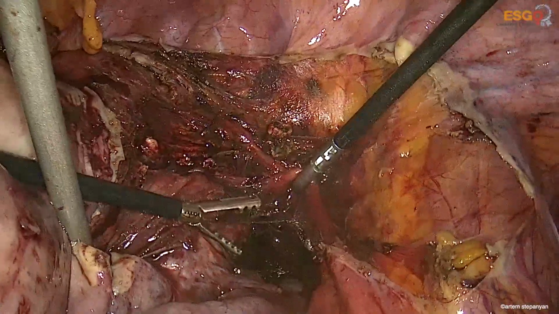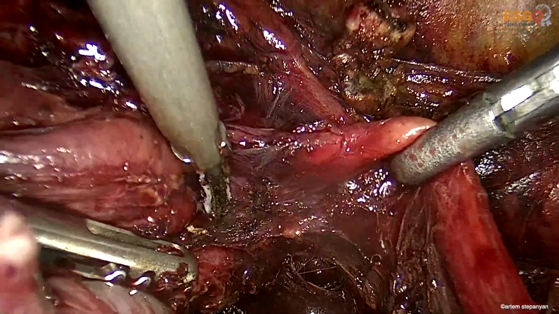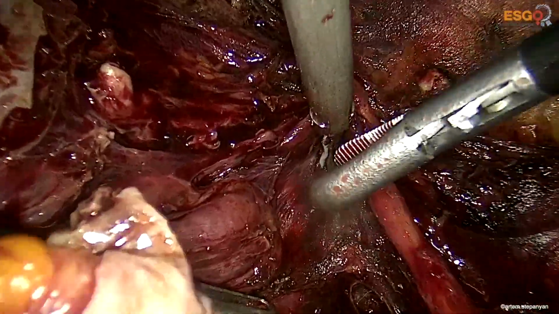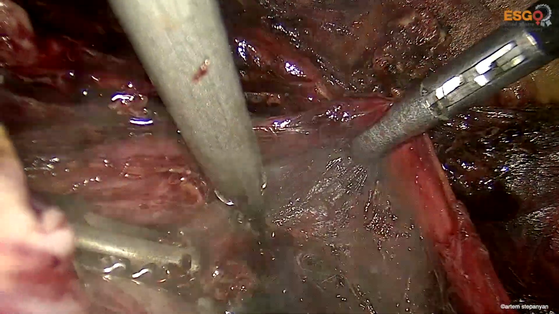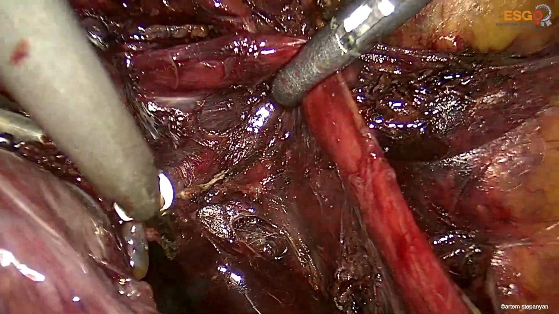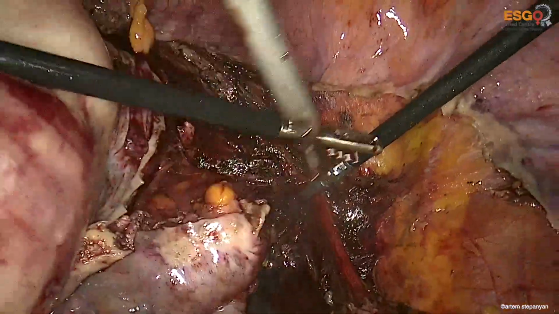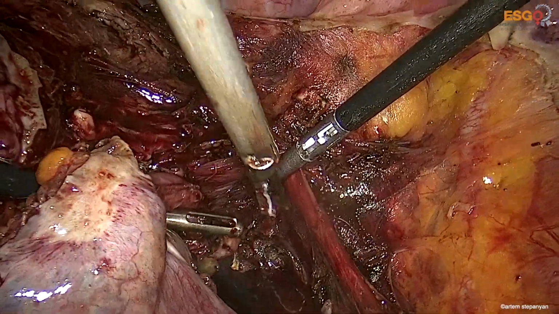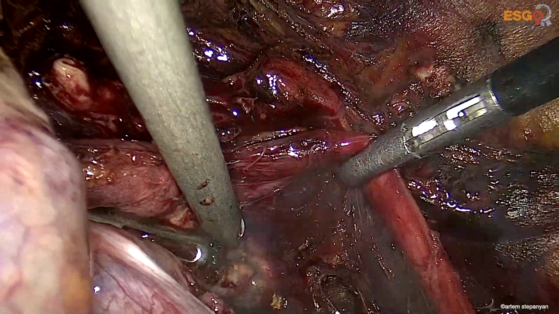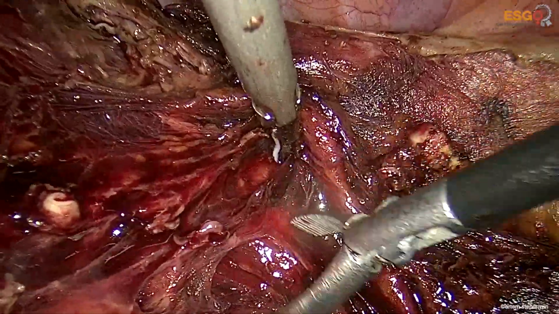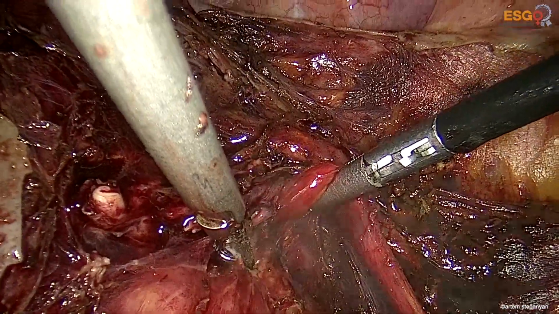For this purpose, we combine the traction, counter-traction, we will visualize the mesoureter and bluntly and sharply dissect the ureter with the mesoureter off the infiltrated peritoneum of the right portion of the Douglas's pouch, and at the same time dissecting off the tumor and the infiltrated peritoneum from the underlying tissues.